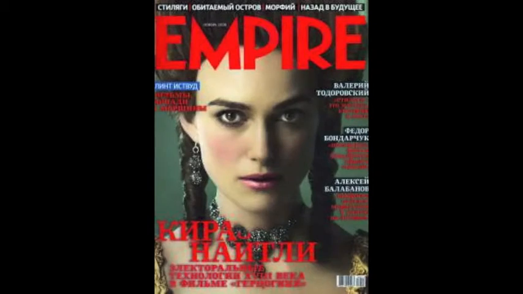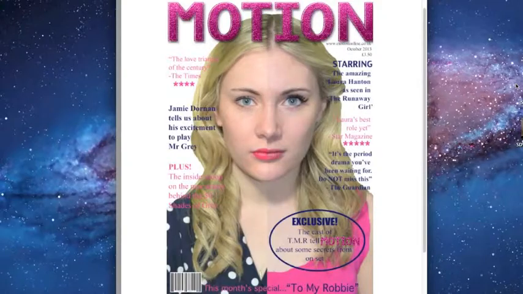This Empire magazine with Keira Knightley on the cover is for a period drama film. Her costume reflects this, and I have done the same in my magazine front cover. The expression that the protagonist Anna has is a serious one.